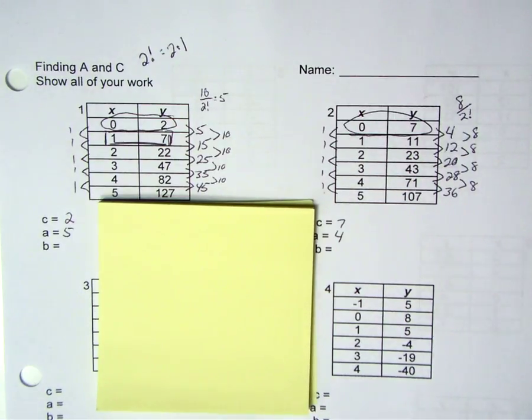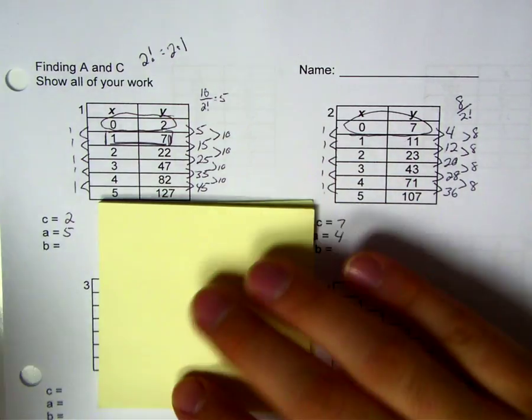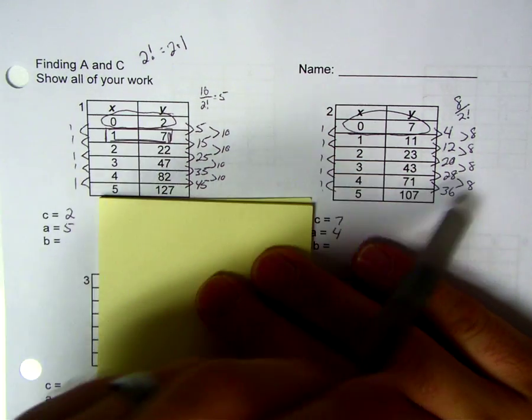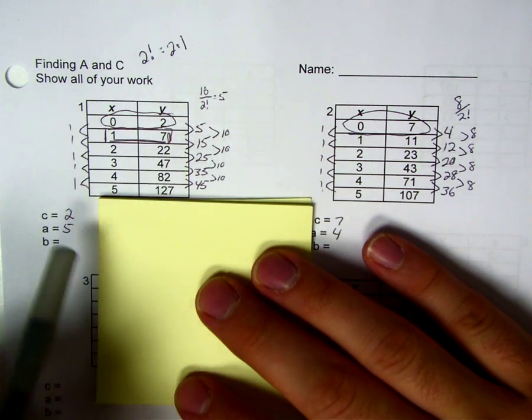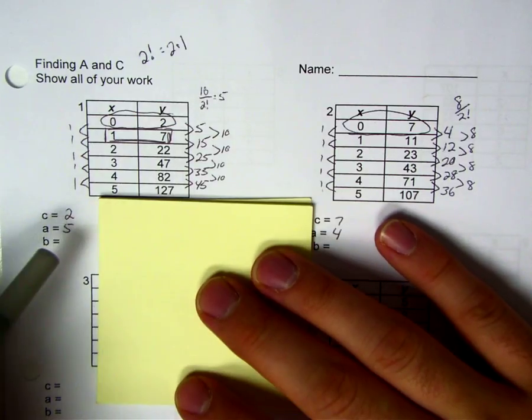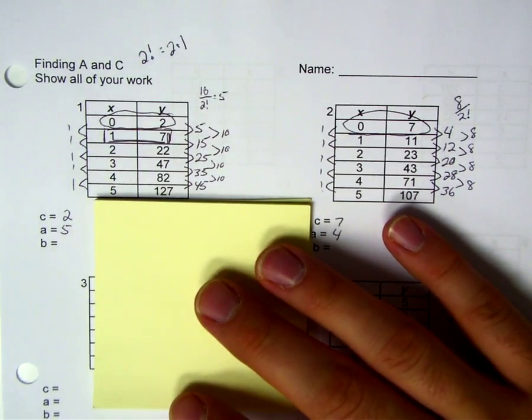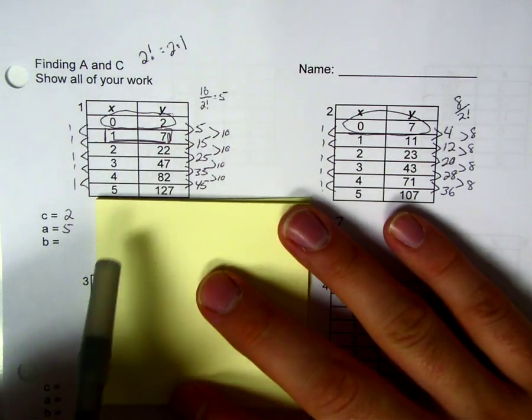Alright, so make sure that you have your sheet out from the other day, finding A and C. And on this sheet you were supposed to work through this and find the A value and the C value. And today we're going to help you out with finding what the B value is. Okay, so let's go back and make sure we're clear on the A and C.